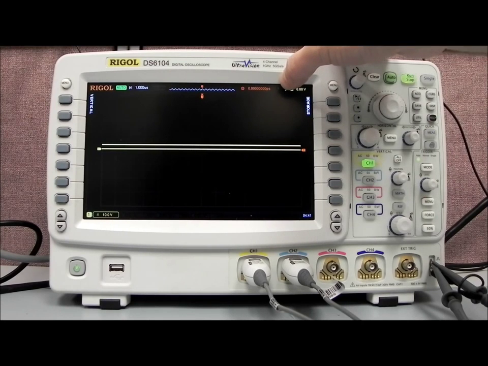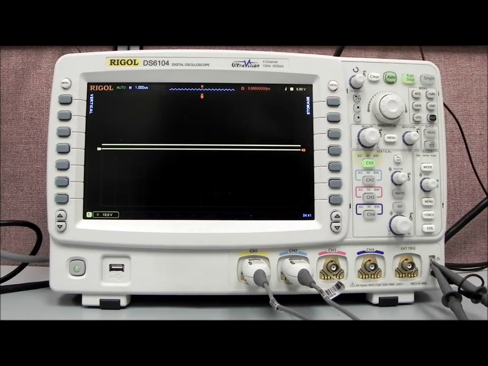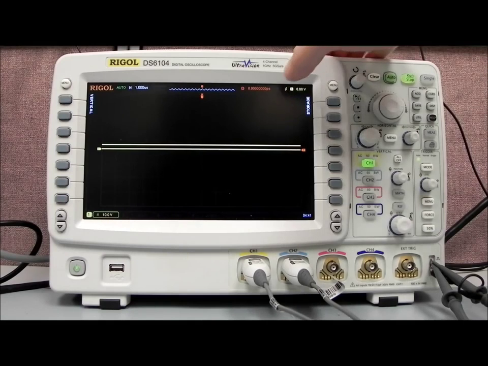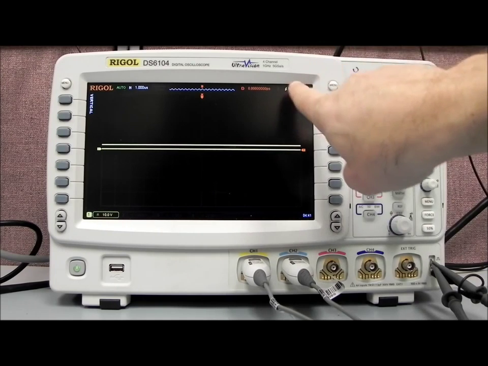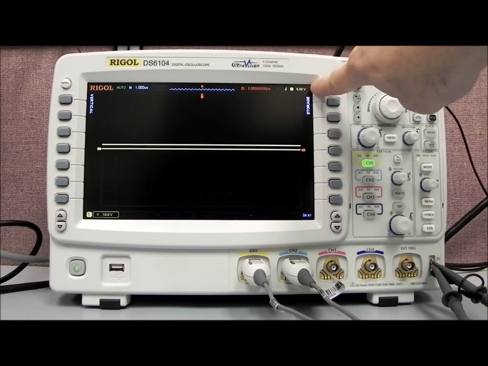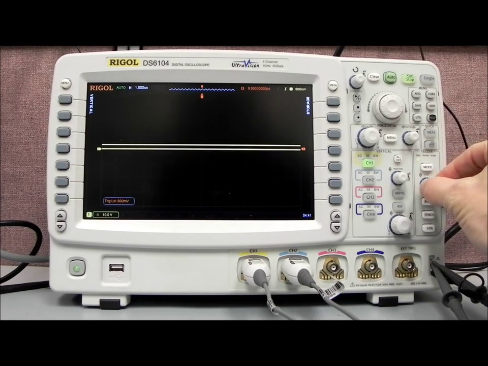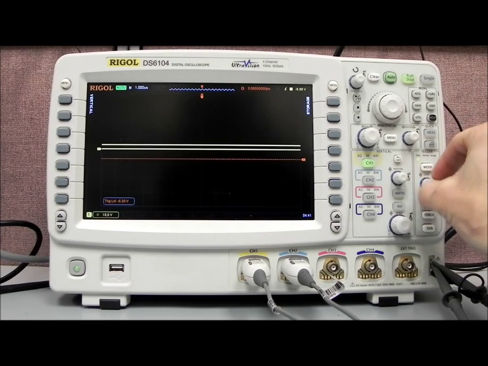Then we'll go on a little bit further. We have T, which stands for trigger. And now we see that in yellow, we have an upward arrow, channel 1, and then we have 0 volts. What that's saying is that we're triggering on channel 1, we're triggering on an edge trigger in the upward direction, so we're a rising edge trigger, and the current trigger value is set to 0 volts. If we were to adjust that, you can see we can go in the positive direction, and we can go in the negative direction.